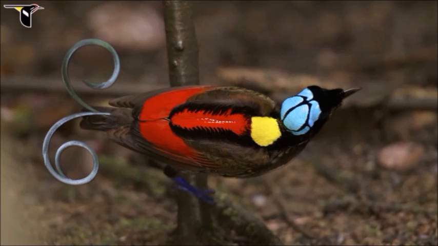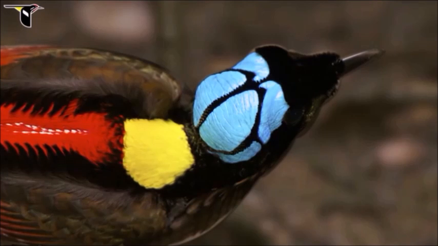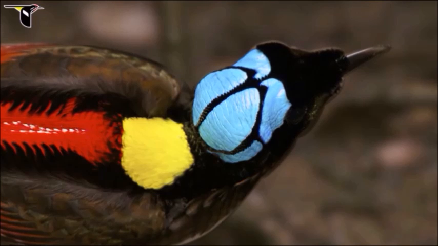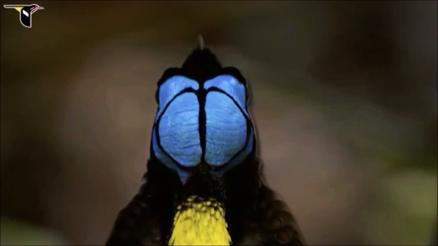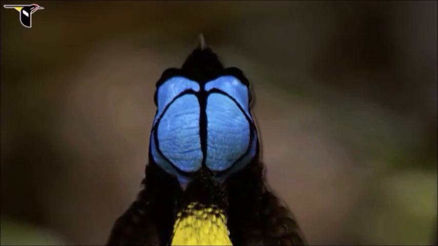He's got this incredible blue head, and those aren't feathers. That's actually all bare skin. And that blue color of the skin, that's not pigment, that's a structural color, unlike anything else seen in other birds of paradise. That color is made from the proteins inside the skin and how they're arranged.